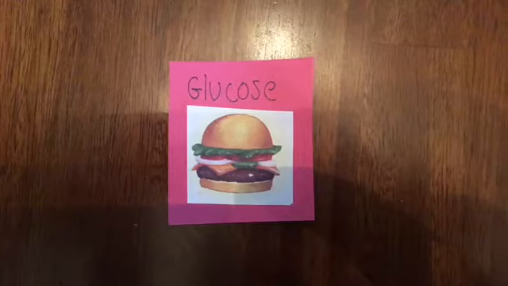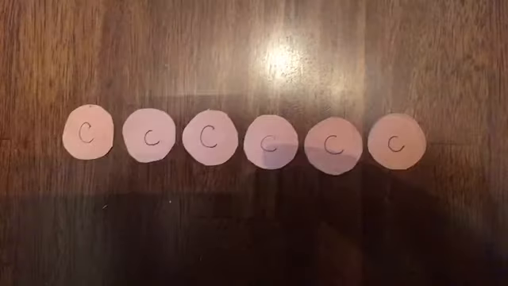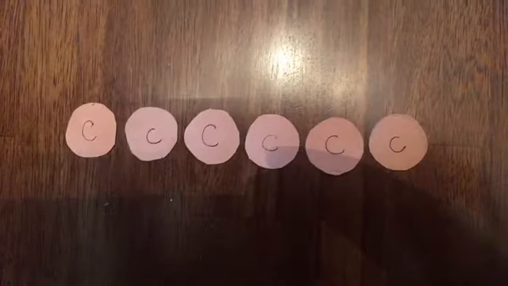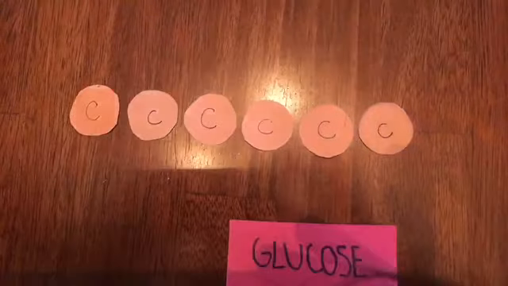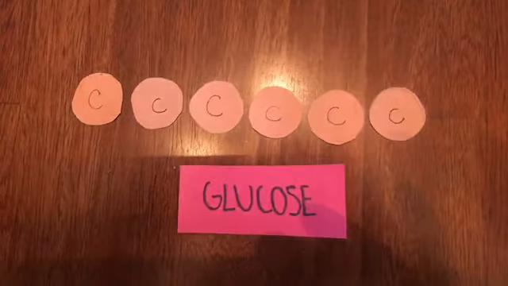The reactants of cellular respiration are glucose and oxygen. This process occurs in both plant and animal cells and has three parts. The first part, called glycolysis, involves the reactant glucose, which is being represented by a Krabby Patty. Glucose contains a 6-carbon skeleton, with each carbon being a patty.